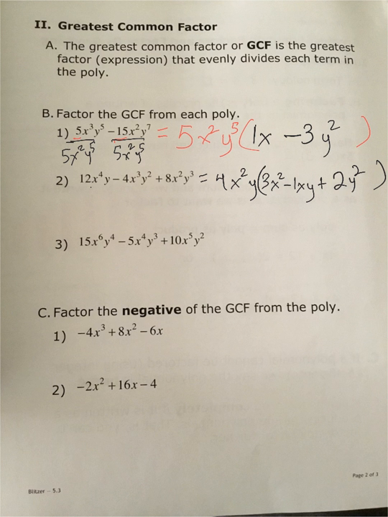All right, we're back from our commercial. So let's ask the studio audience here. What did you guys factor out? 5 x to the 4th y squared. Good. So there's your GCF. Any questions on that most important piece right there, that GCF?